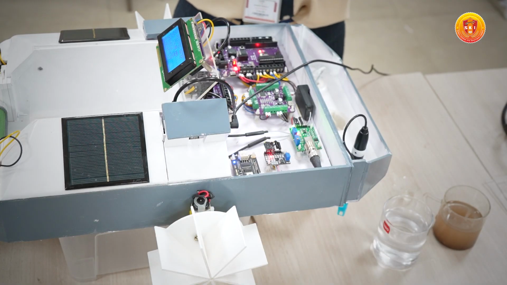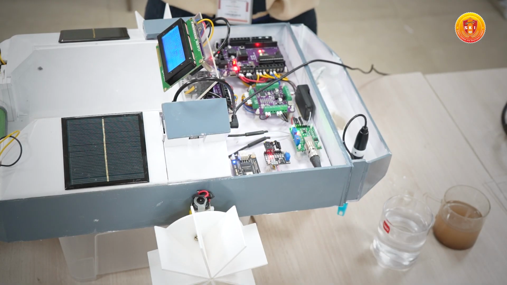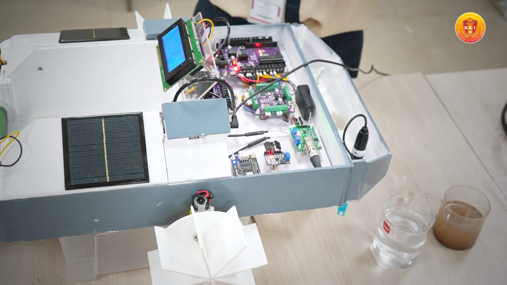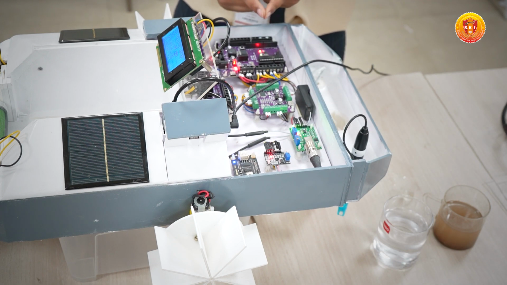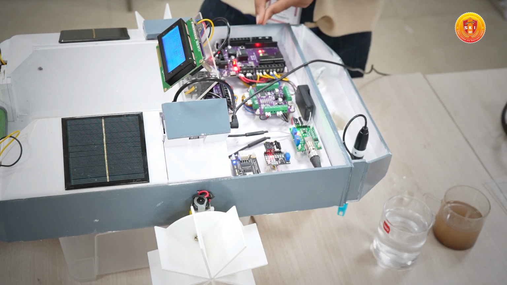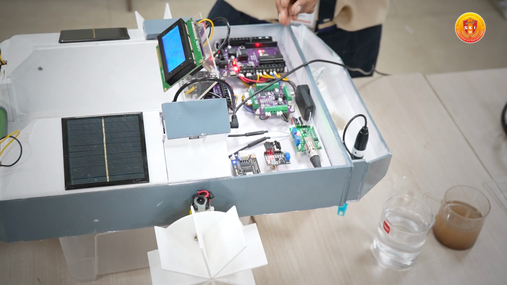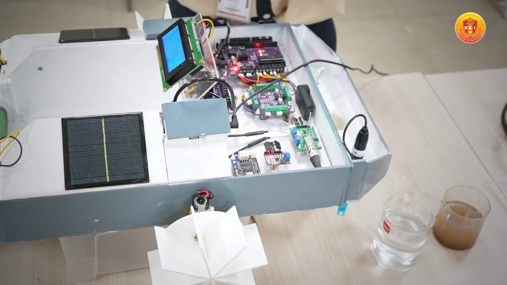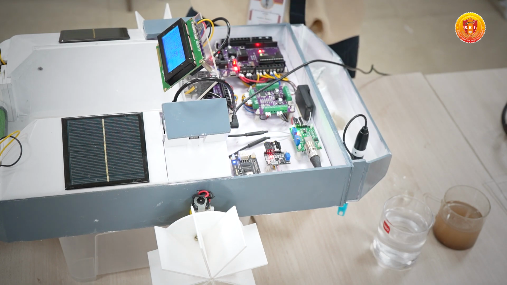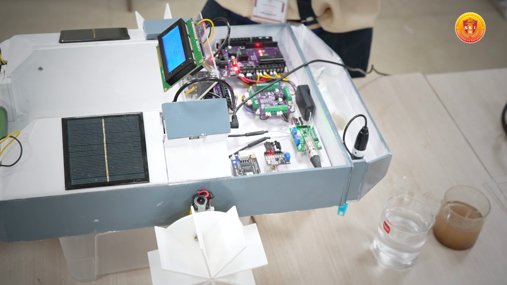So now I am going to be explaining the hardware components. We have used 2 microcontrollers. One is Arduino Uno and another one is Arduino Nano board. Arduino Uno, we have used it to connect with the sensors and also to operate our conveyor belts, and we have used another microcontroller, Arduino Nano board, just to control movement of the boat.